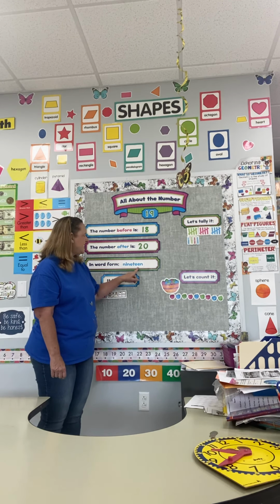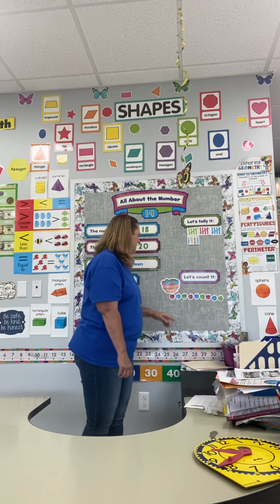19 looks like this in tally marks, and we count those by fives. 5, 10, 15, 16, 17, 18, 19.